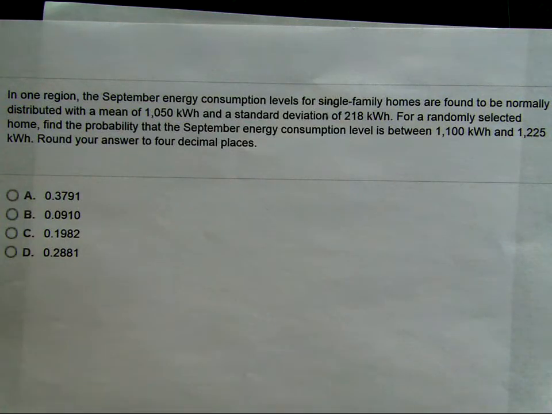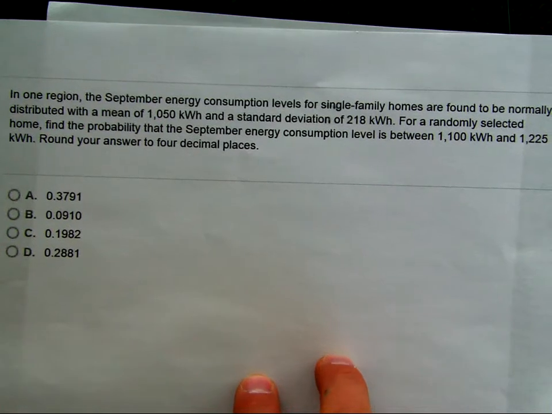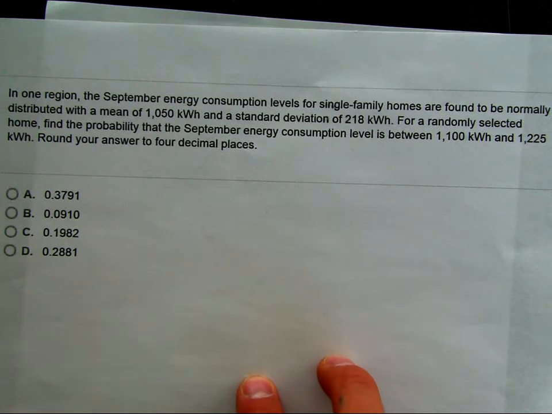September energy consumption levels of a single-family home are found to be normally distributed with a mean of 1,050 kilowatts and a standard deviation of 218 kilowatts. For a randomly selected home, find the probability that the September energy consumption level is between 1,100 and 1,225 kilowatts. Round your answer to 4 decimal places.